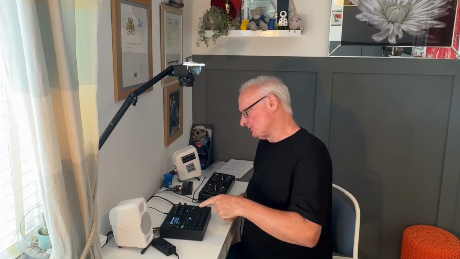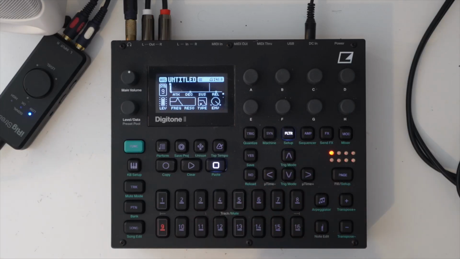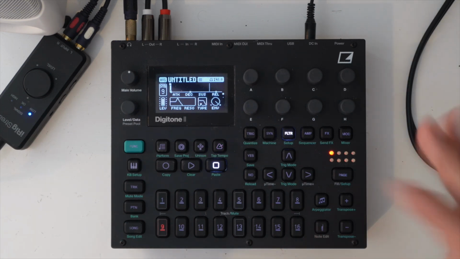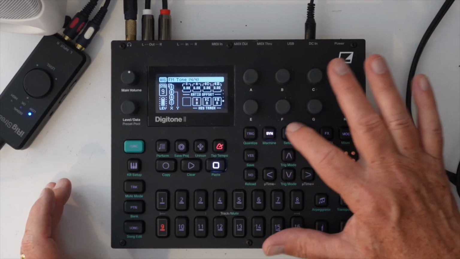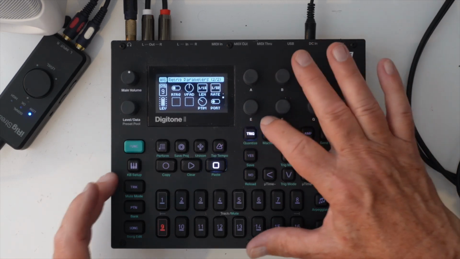Hi everybody, on the Digitone 2, I want to check out a different synth, or should I say machine. Let's go into Synth Engine and see what we've actually got to play with, shall we? Let's go and see what we've actually got here.